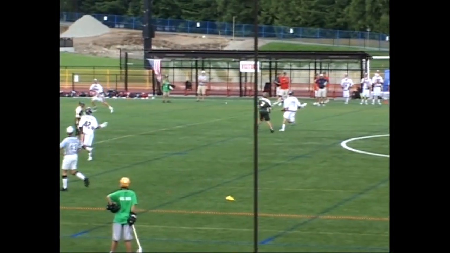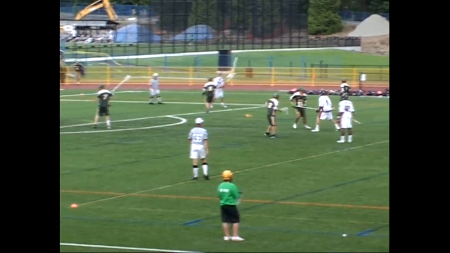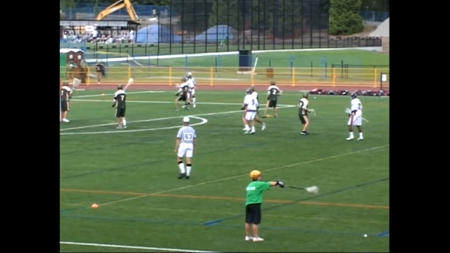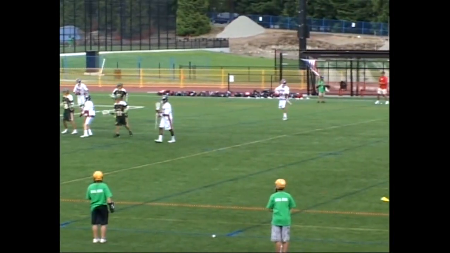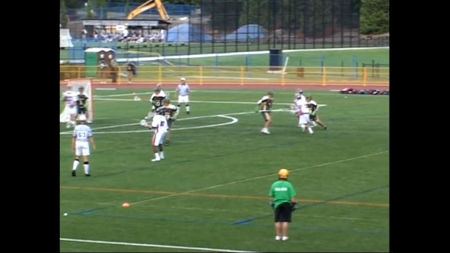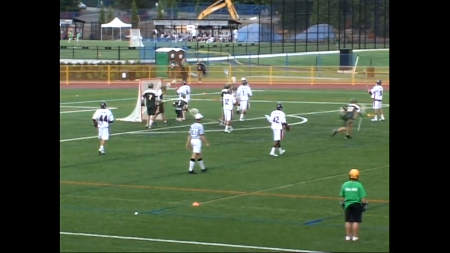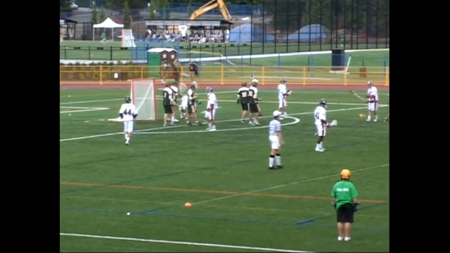Now there's a high check to Amadon. 2 flags down on the field. I actually see another one down in the corner. There's 3 flags out there. 3 flags on the field, so needless to say, USA is going to go on the man advantage if they can't score here. There's a shot. Oh, Stoikos just got a piece of that one.